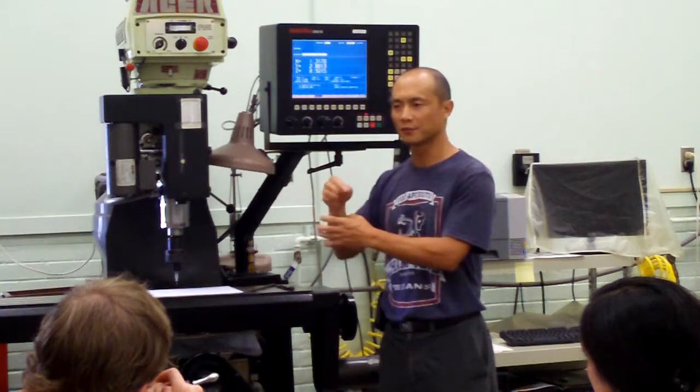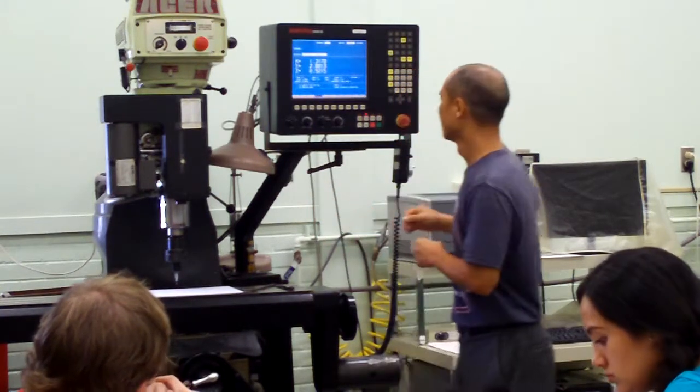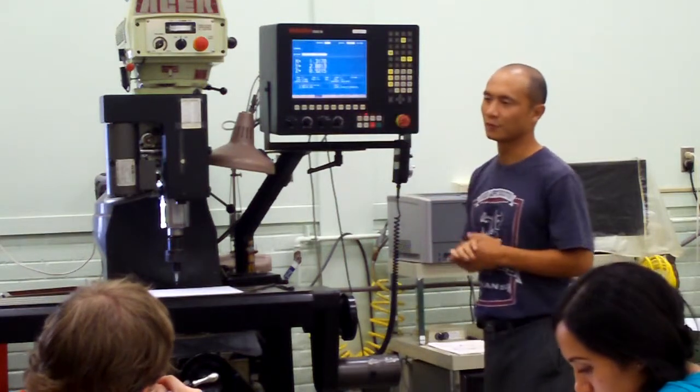You can set any location to be a 0, but when you're really making a part, usually you have a specific location you want to be your reference point. And all the coordinates are measured from there.